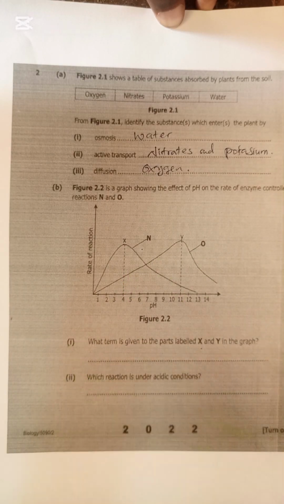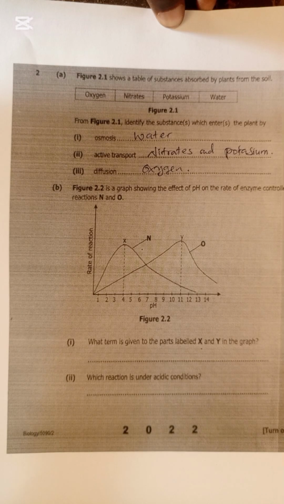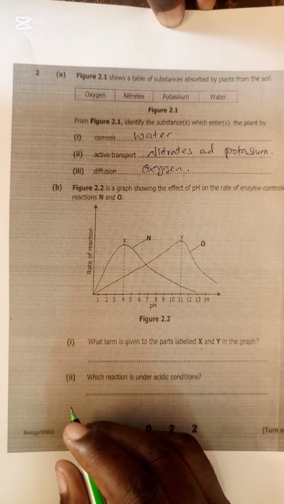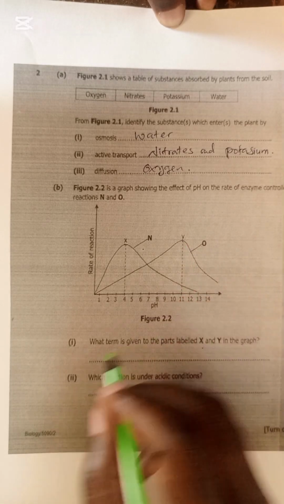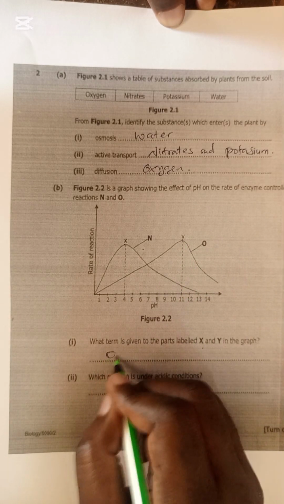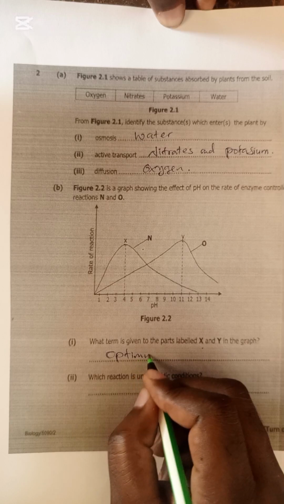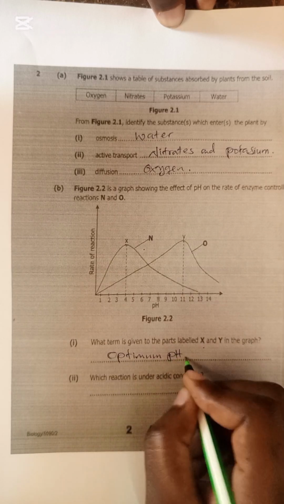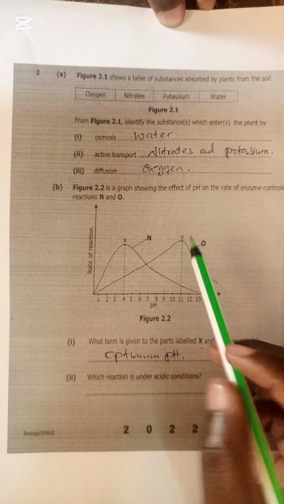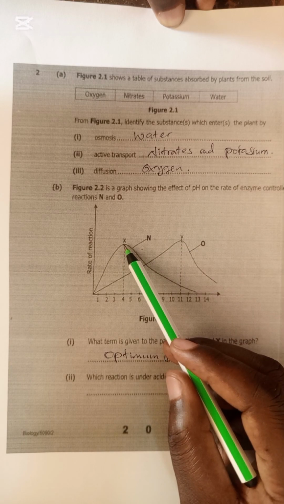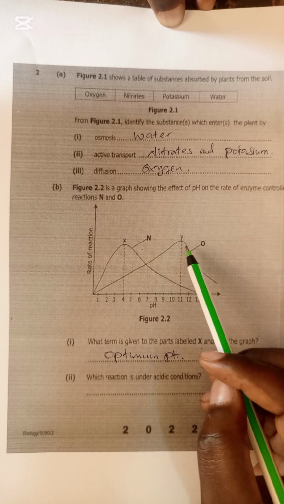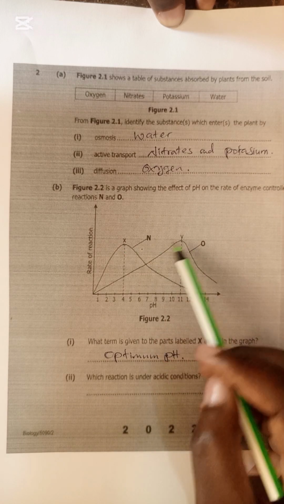Okay, so under X and Y, we have what we call the optimum pH. So this point here and here are called the optimum pH. This is where the enzyme works at its best. It is at points X and Y where the enzyme is expected to work at its best.